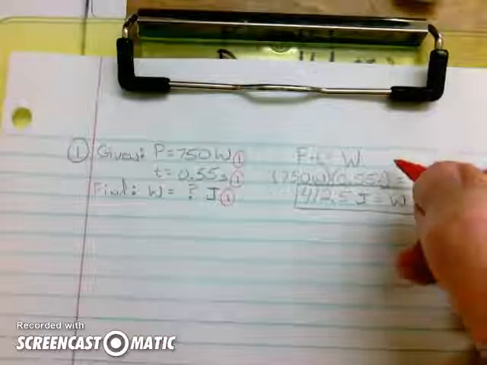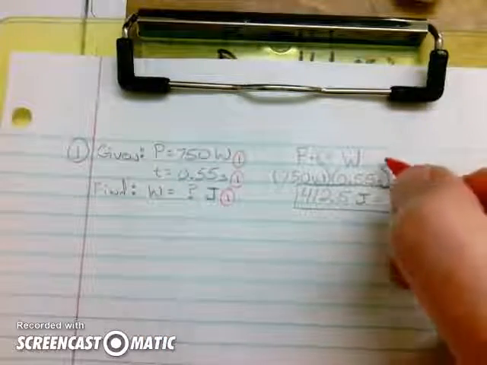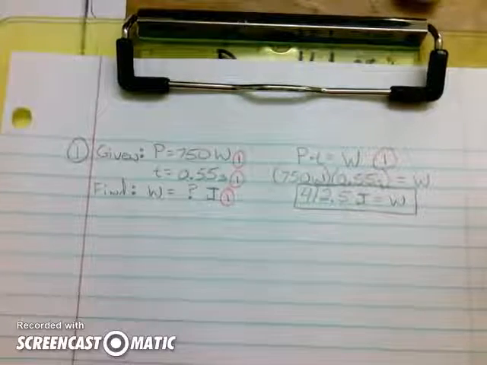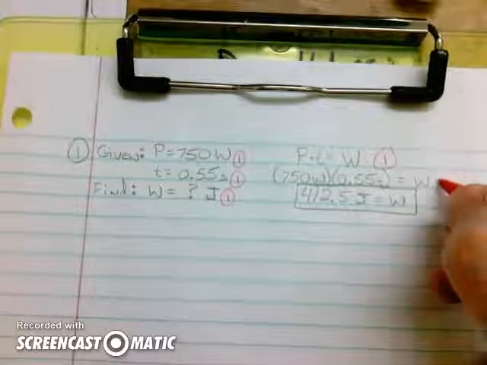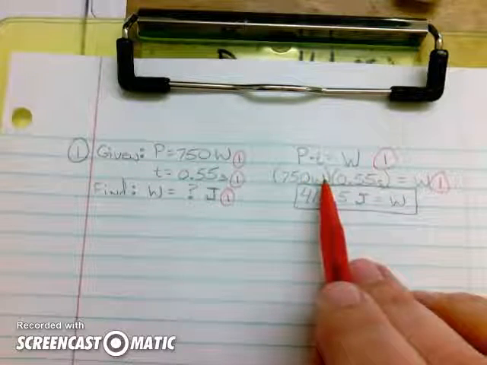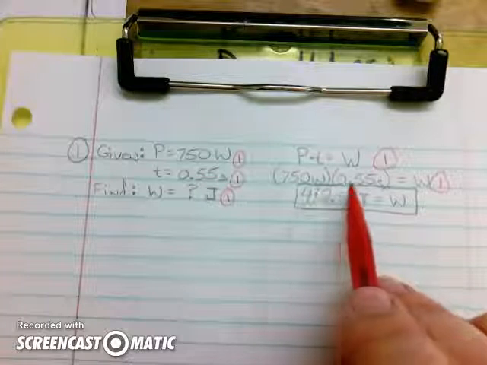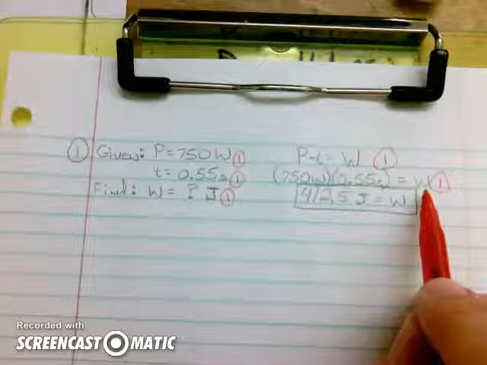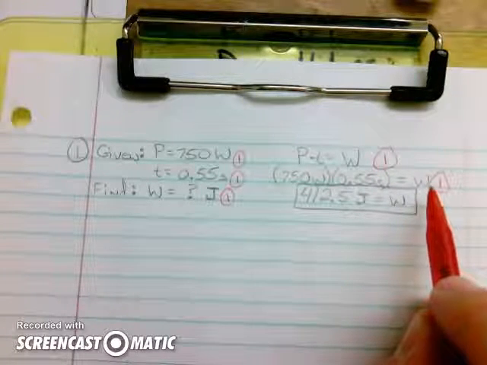Then you need to write the equation that you're going to be plugging values into. All right, there it is. So that's 1 point. And we get 1 point for plugging the values into the equation. Make sure you put the number and the unit every time, or I'll take points off, okay? And tell me still the symbol you're looking for.